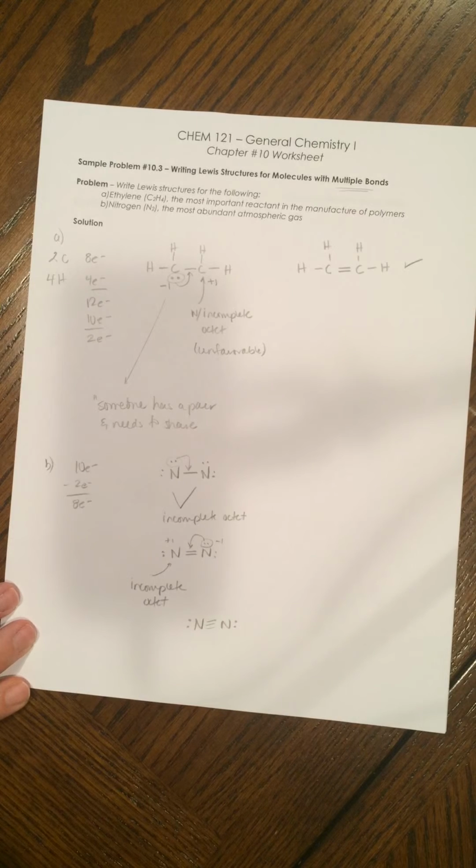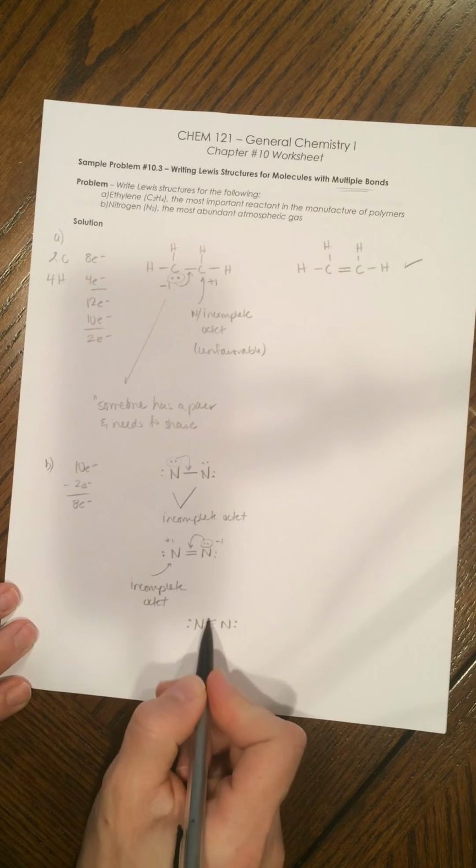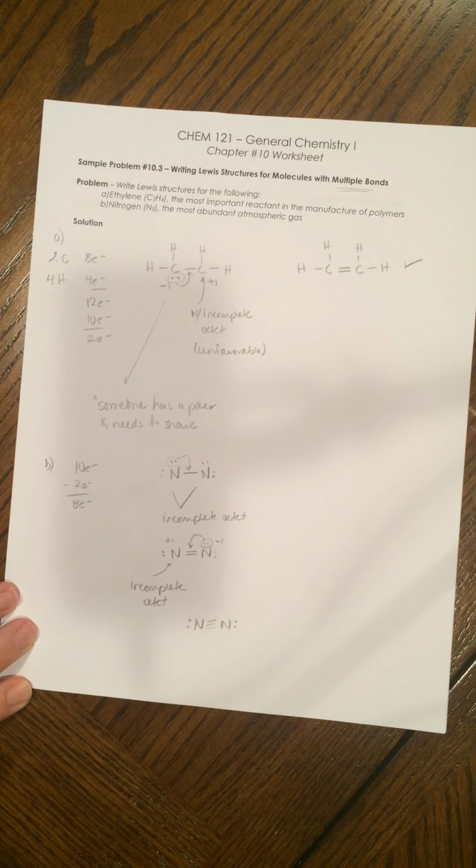Complete octets on both atoms, nobody having formal charges because each nitrogen atom owns 5 and wants to own 5.